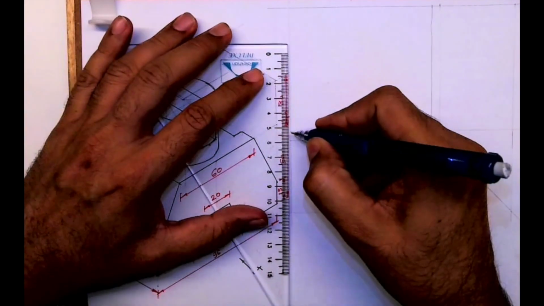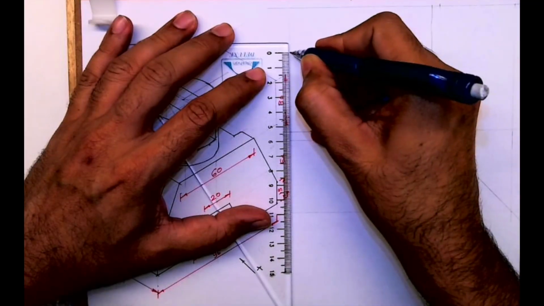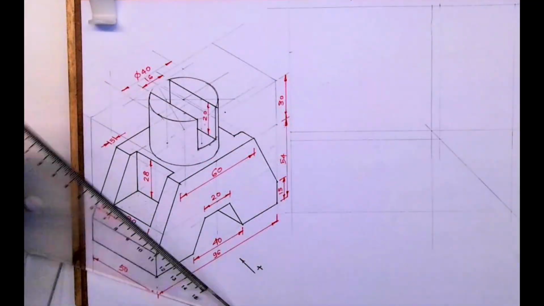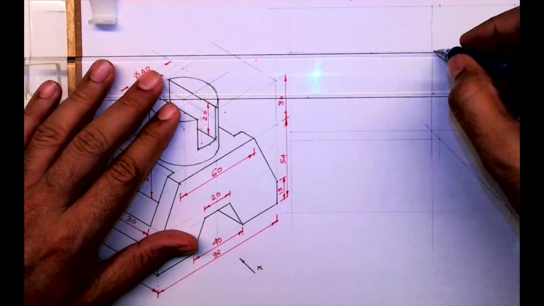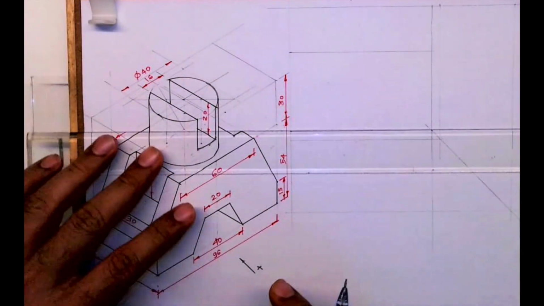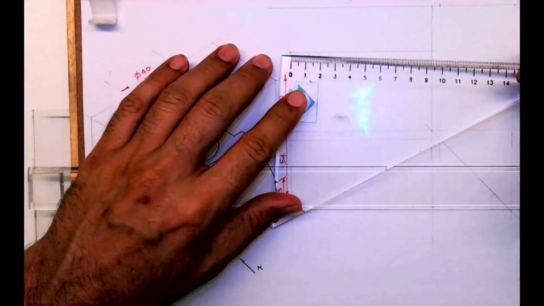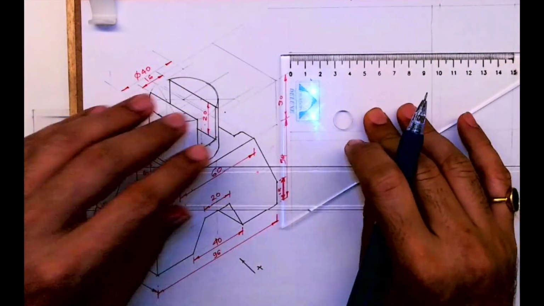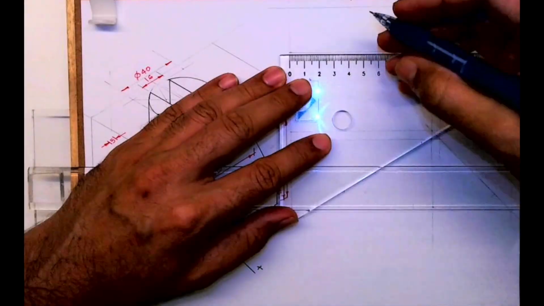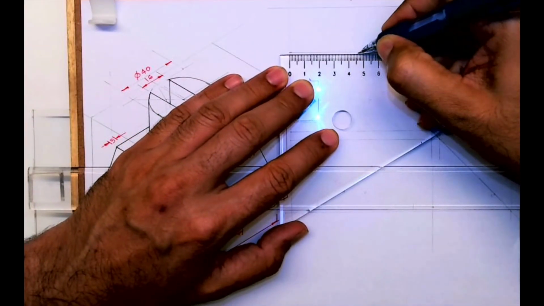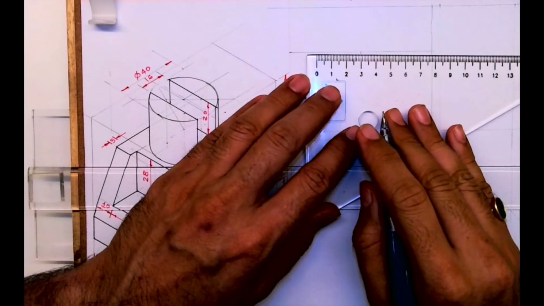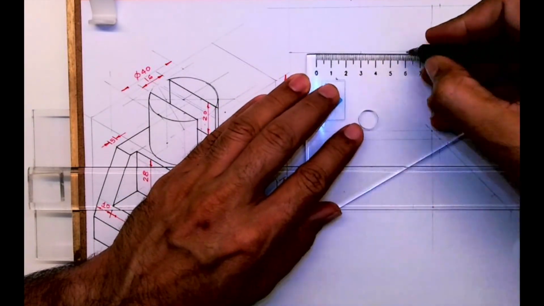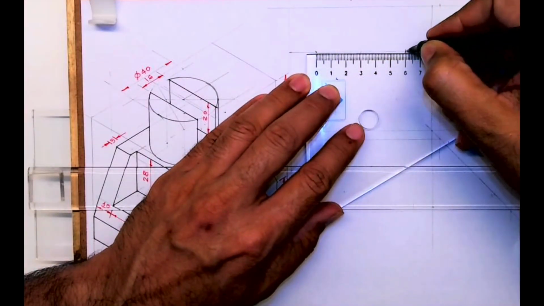When you start orthographic, what we are doing is converting 3D into 2D. So I'm taking height 54 and drawing a horizontal line. This is the front view. Then we'll take the midpoint and take 30-30 on both sides. This is a very common topic in all engineering drawing branches, like engineering drawing, technical drawing, engineering graphics. Everywhere you will find orthographic projection.